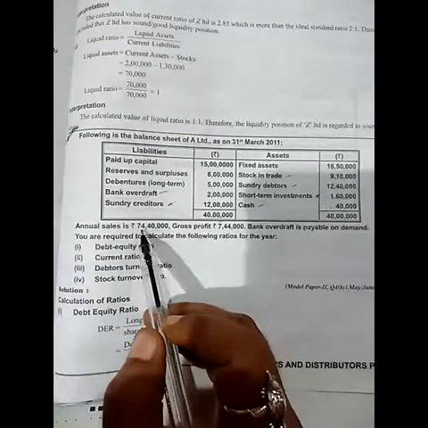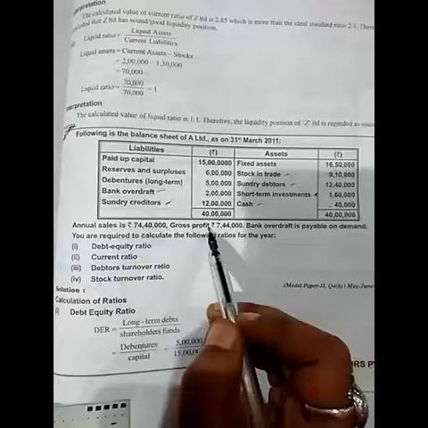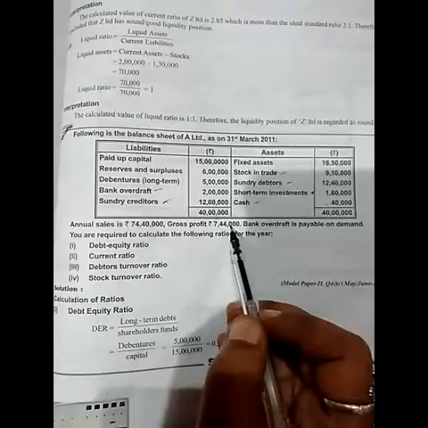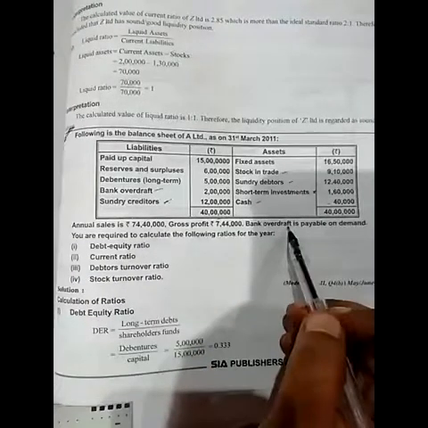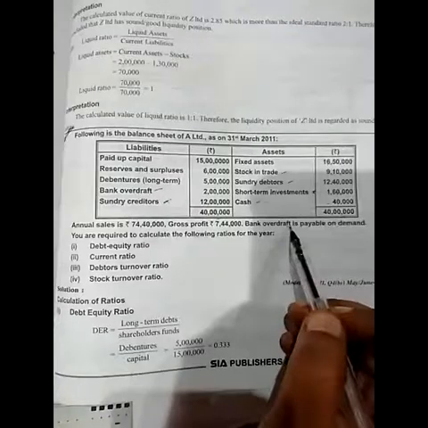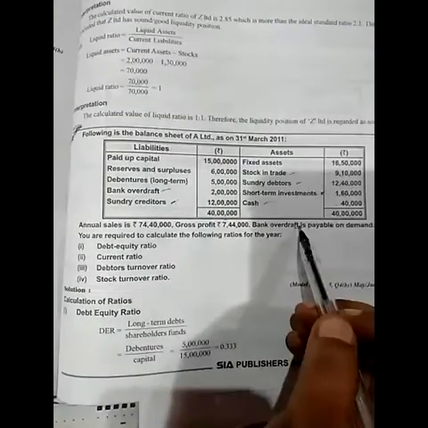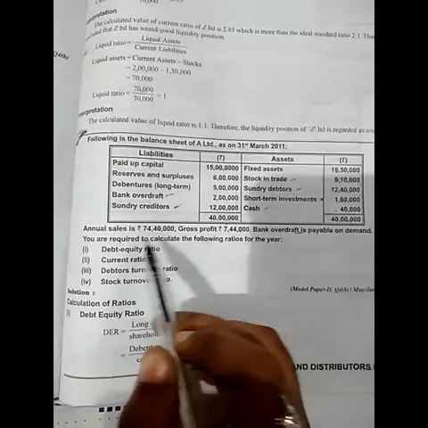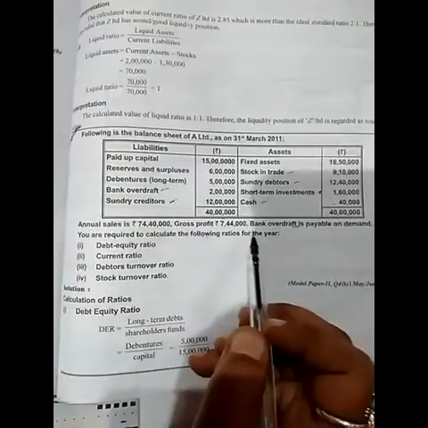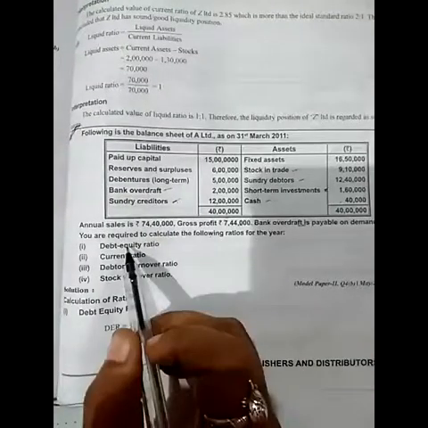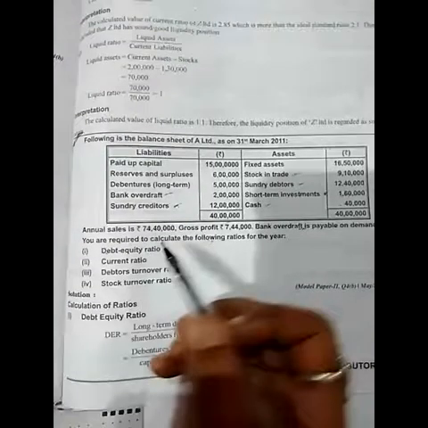Gross profit is 7 lakh 44,000. Bank overdraft is payable on demand. This means that it is a current liability. Whenever they demand, I have to pay it. You are required to calculate the following ratios for the year. What they are asking us to find: debt equity ratio. Question number 2, debt equity ratio. First one.